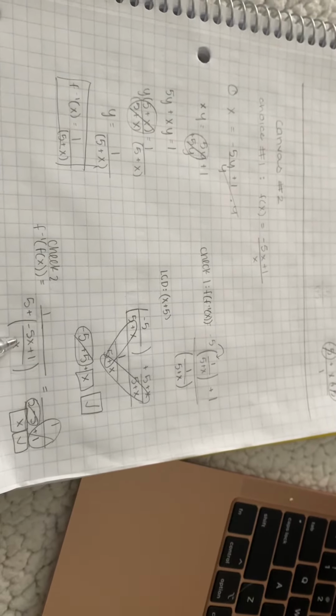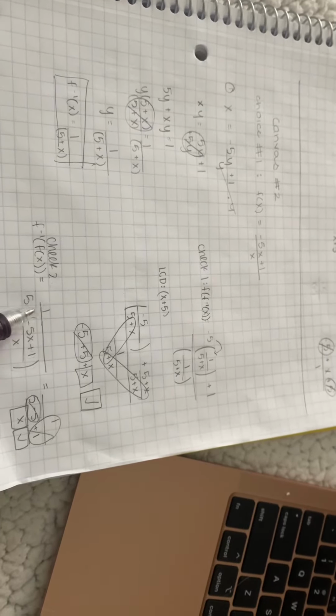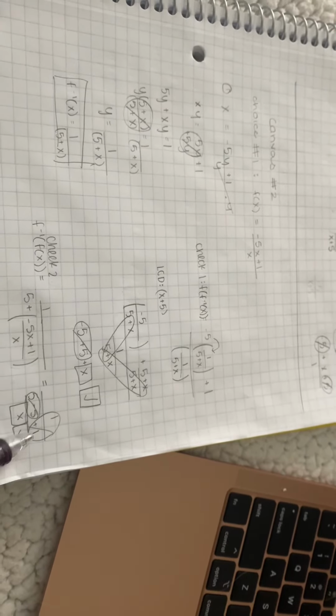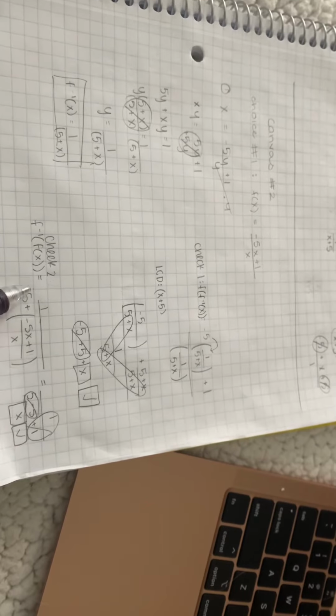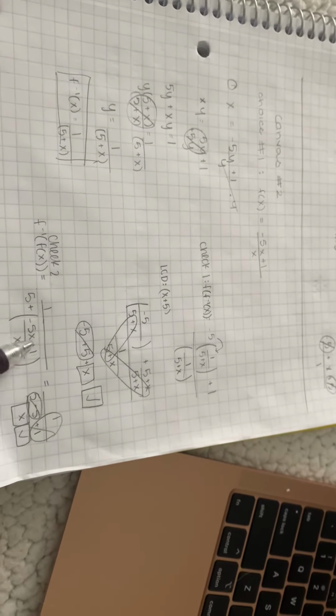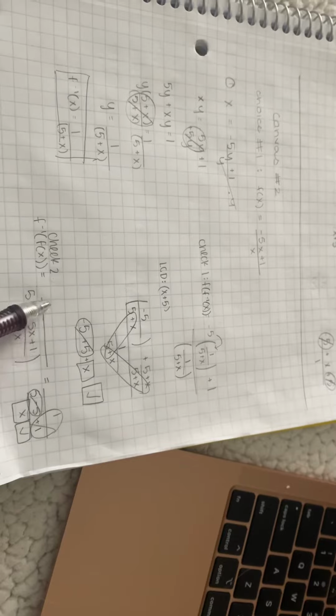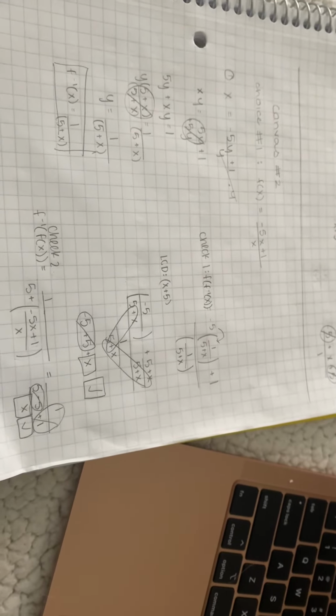After you do this, you can go ahead and include the x into the 5 into the numerator here. The 5's would cancel out, the 1's would cancel out, and you're left with a 1.